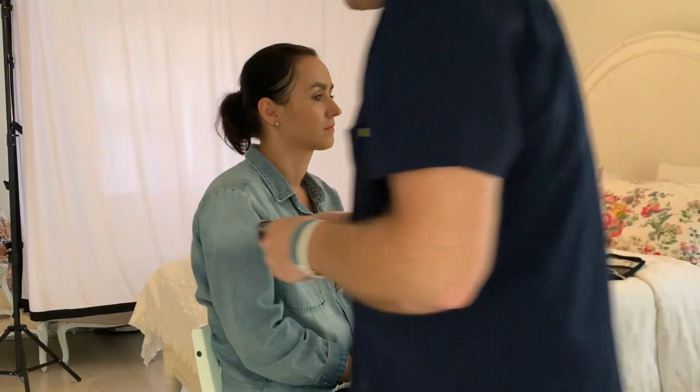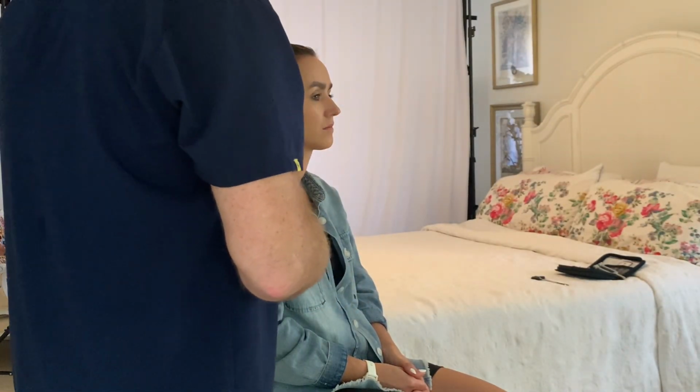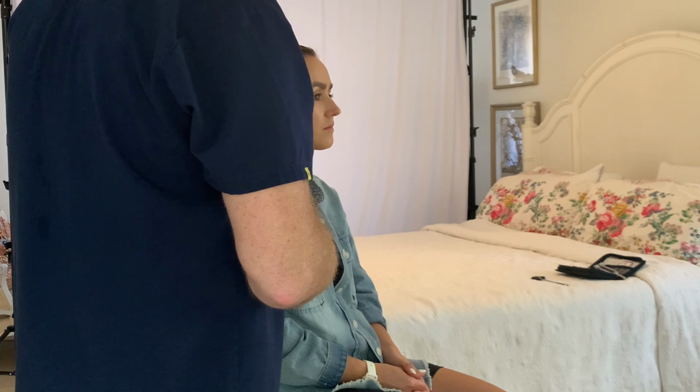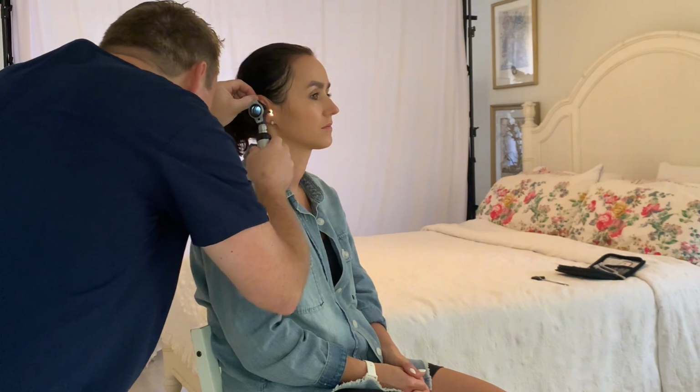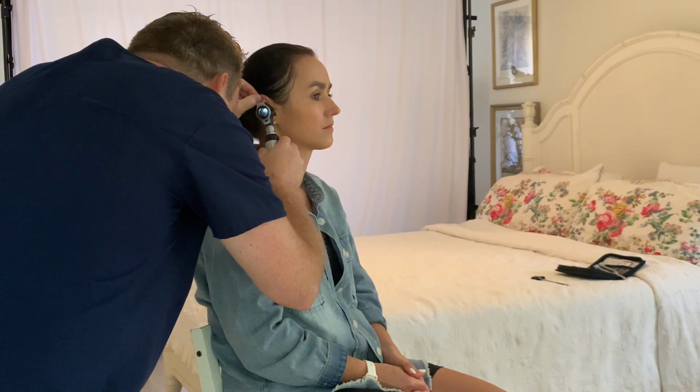Moving on to the opposite side. Same assessment for any discomfort. Pull down the tragus, move forward, then down. Is there any discomfort with that? No. Okay, great. So I'm going to assess this as well. I'm going to pull up and back. Gently insert about a 1/2 inch. And I can visualize the tympanic membrane, which is pearly gray as well. Both normal.